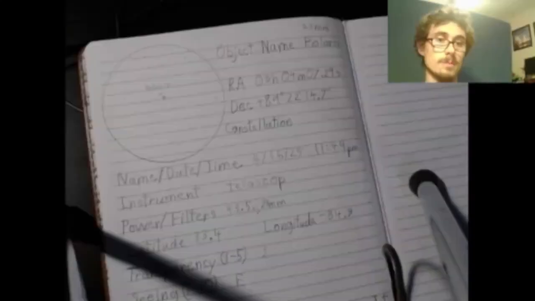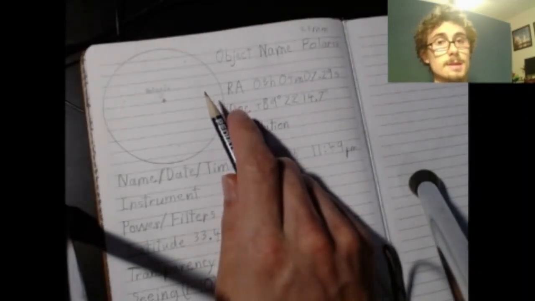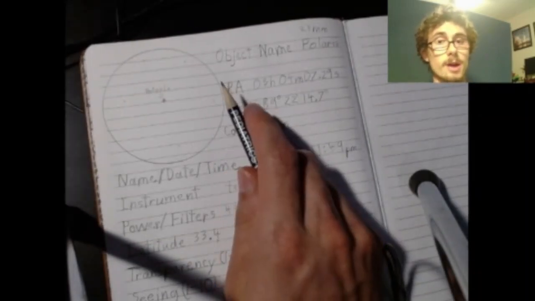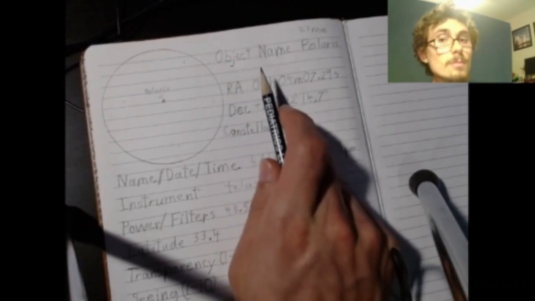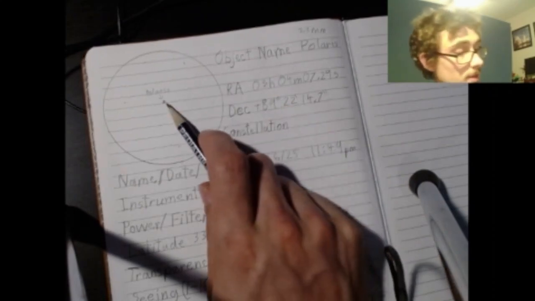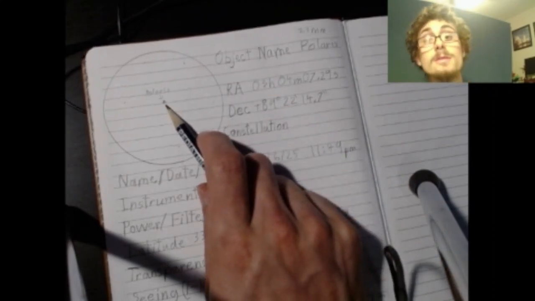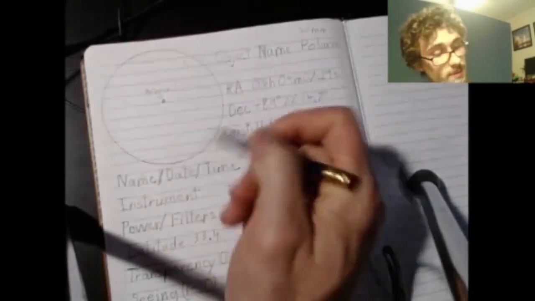Now, I'm going to flip on my other camera so that you guys can see my notes. Now guys, I have my observing notebook. This was the one that I made using the brown notebook that I had to manufacture it myself. And this observation was Polaris. Polaris is right here in the image that I drew the picture of.